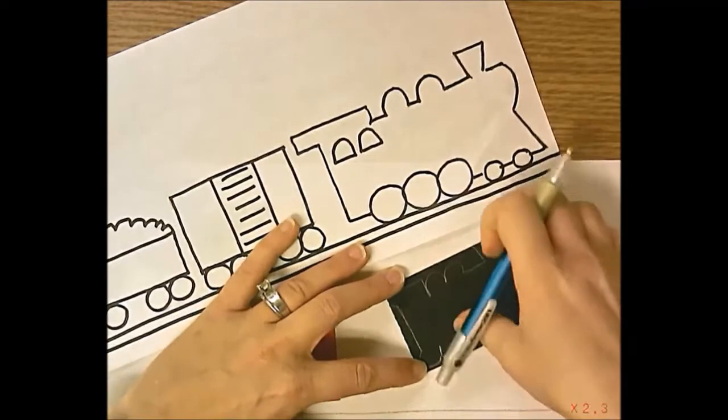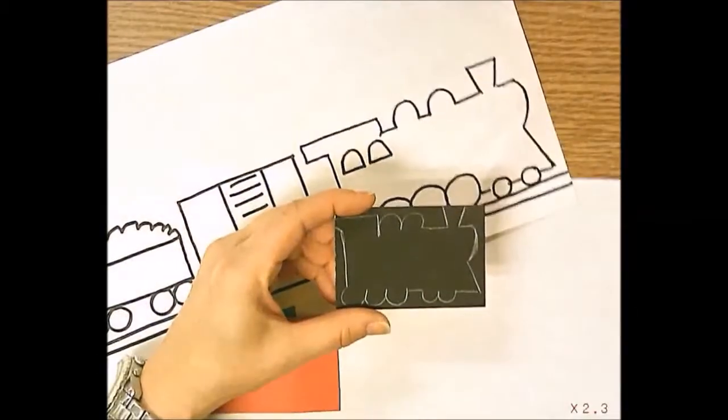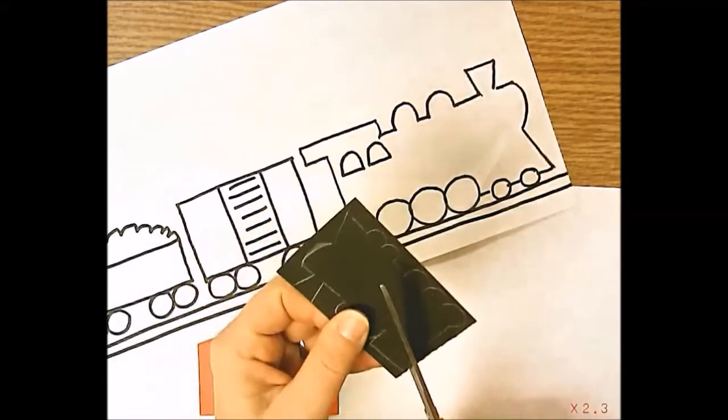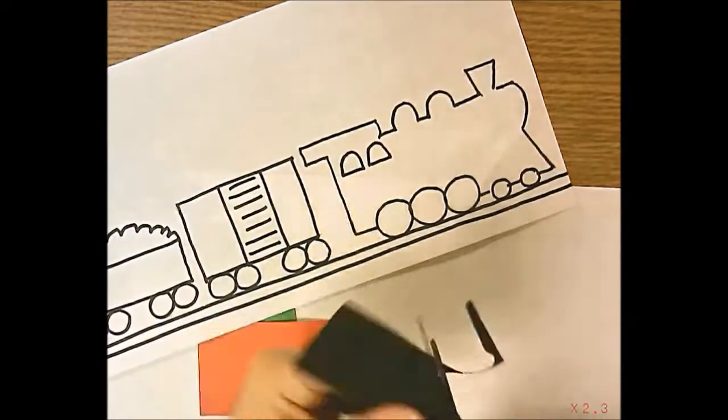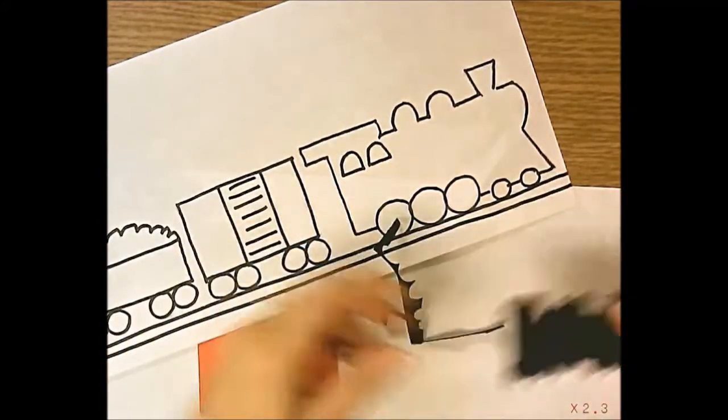So there is my train drawn. And now I'm going to carefully cut that out. All in one piece, the best that I can. I'm going to try and stay on my pencil lines. Alright, so there's my train.